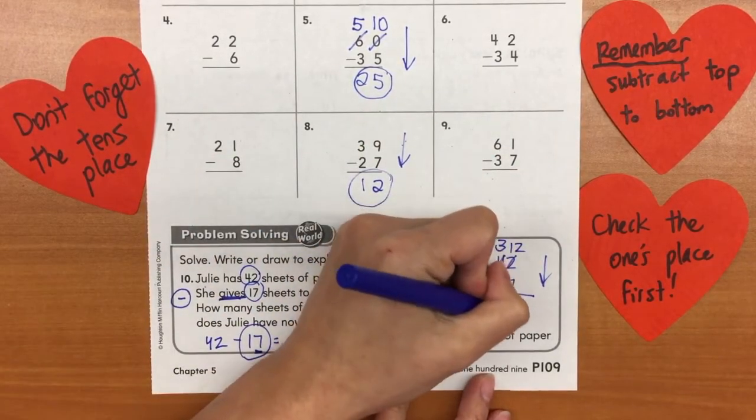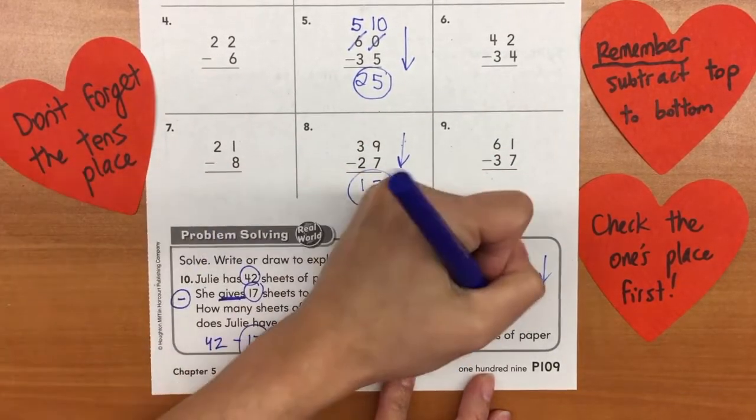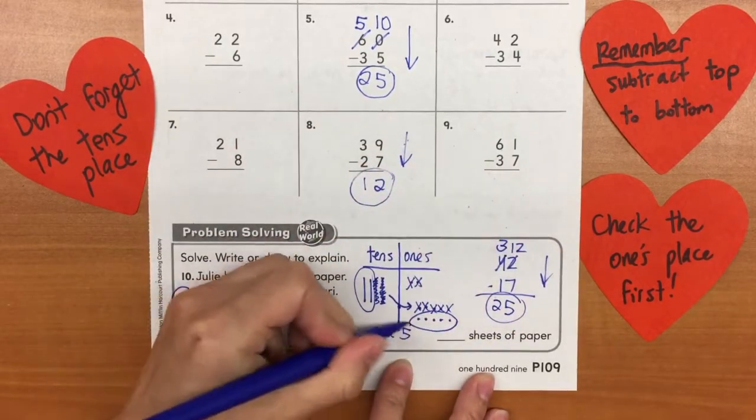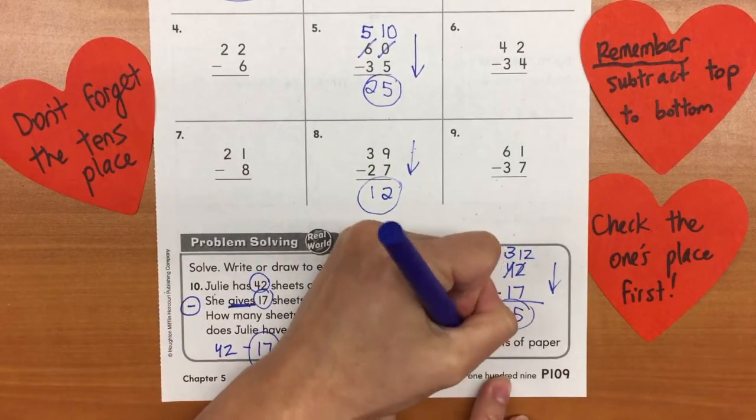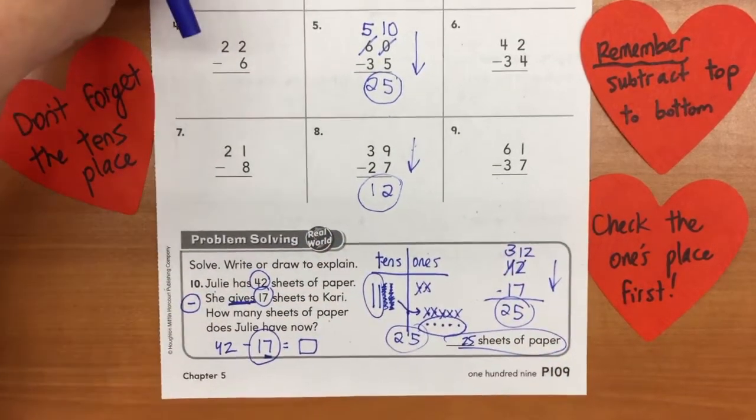12 minus 7 is 5 ones. 3 tens minus 1 ten is 2 tens. I do get 25 for both, so hopefully I got the right answer. That should be 25 as my answer here.